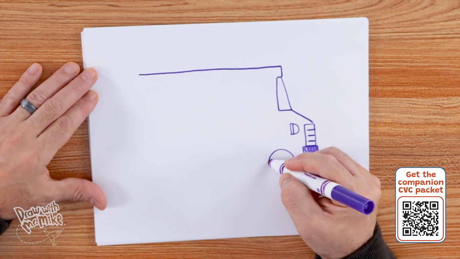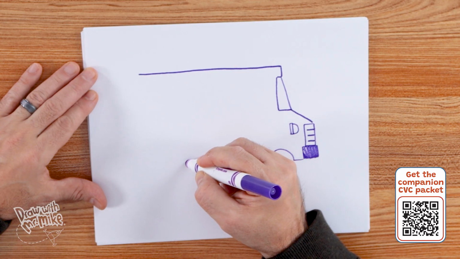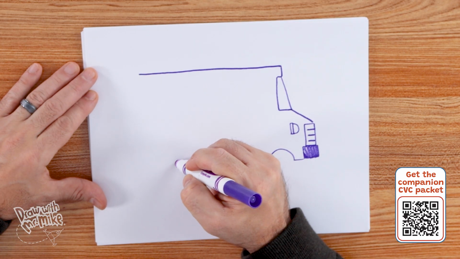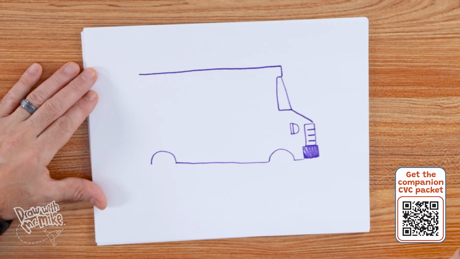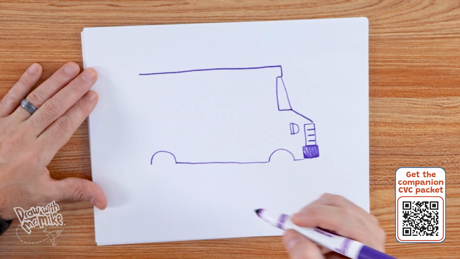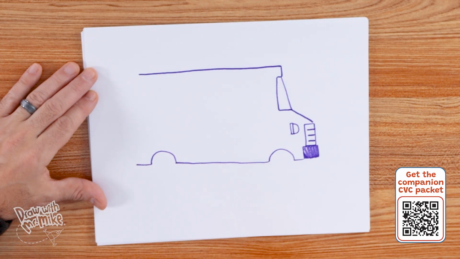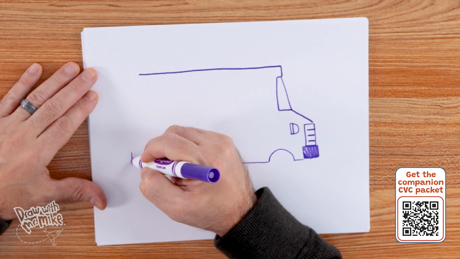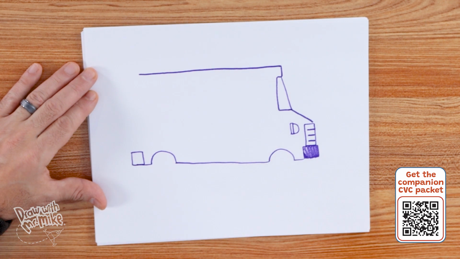Now we'll add another line all the way to here with another half circle. Next, let's add another line to here. Now we're going to add another square. And we'll color that in.